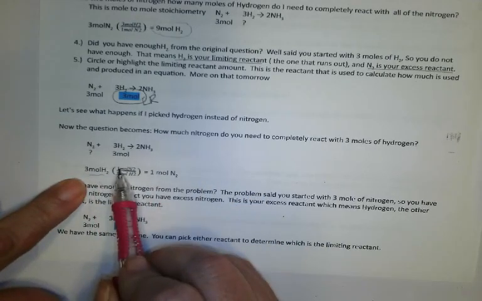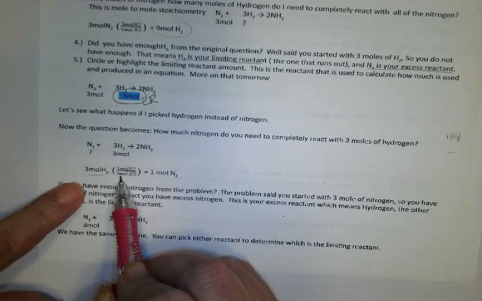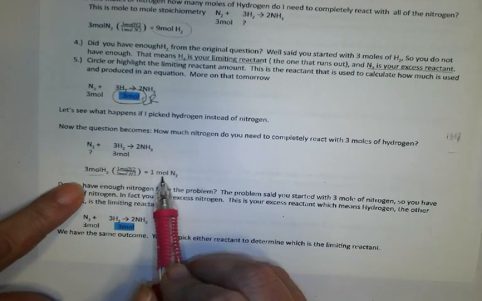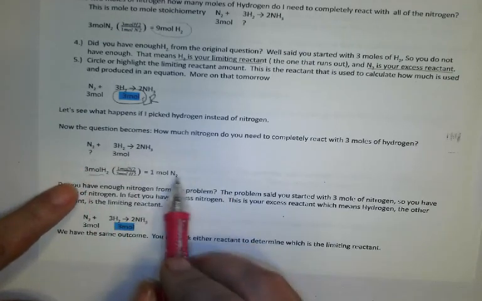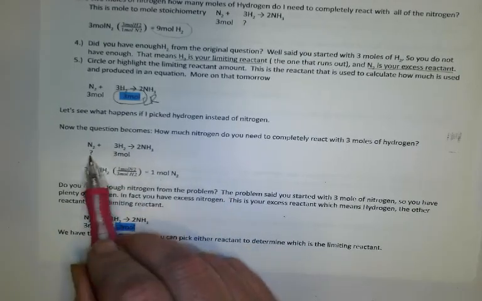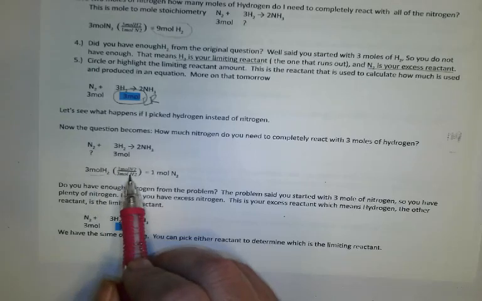Started with the 3 moles. Here's my coefficients from the balanced equation. And it turns out when I do that mole ratio, here's my question, I need 1 mole of nitrogen. So that's how much I would need for a perfect reaction.